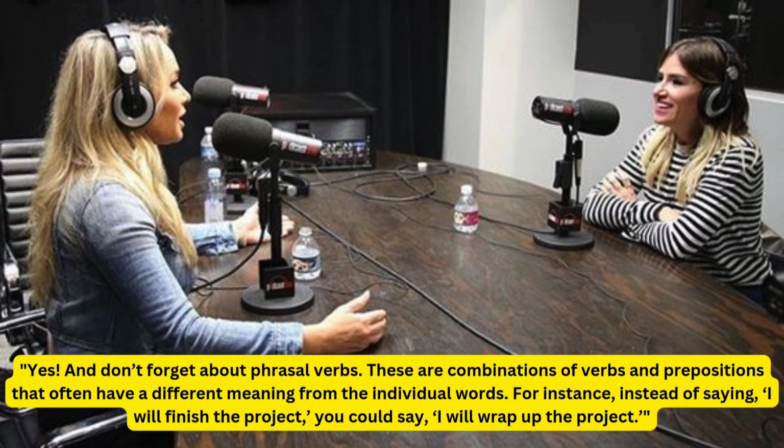Yes. And don't forget about phrasal verbs. These are combinations of verbs and prepositions that often have a different meaning from the individual words. For instance, instead of saying, I will finish the project, you could say, I will wrap up the project.